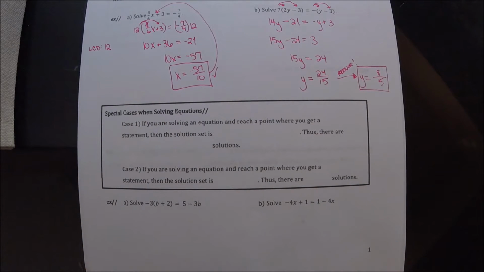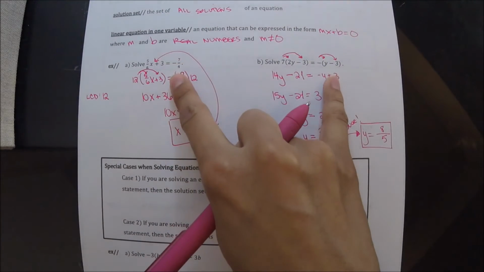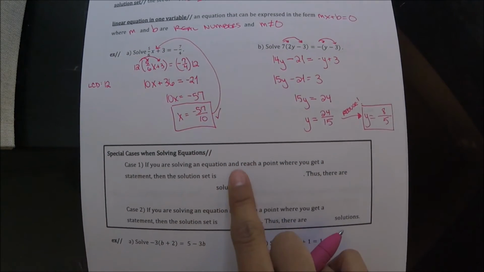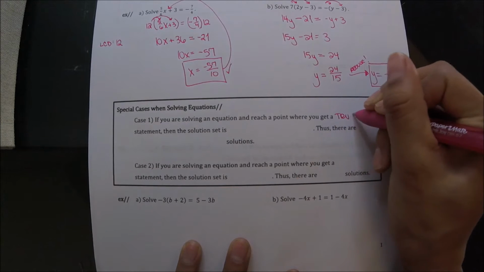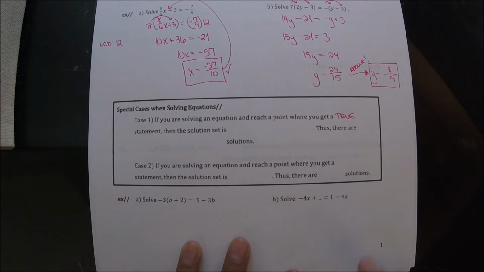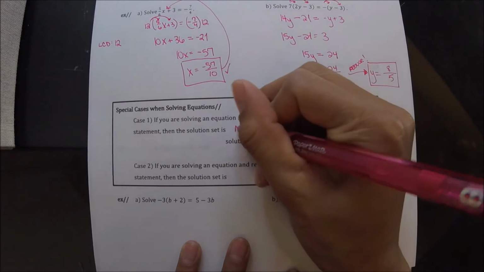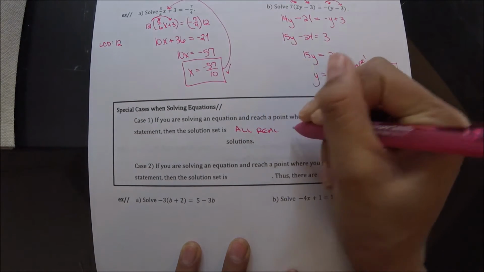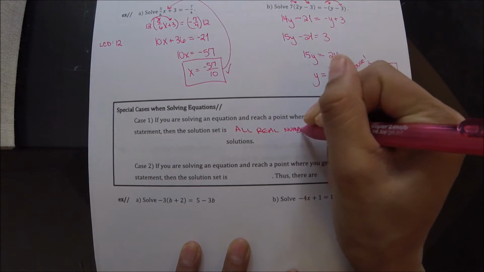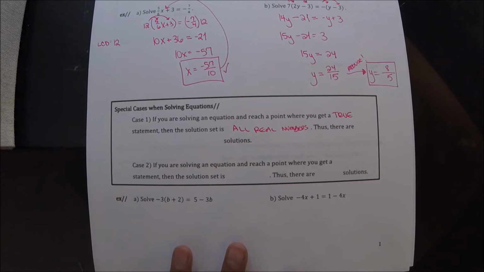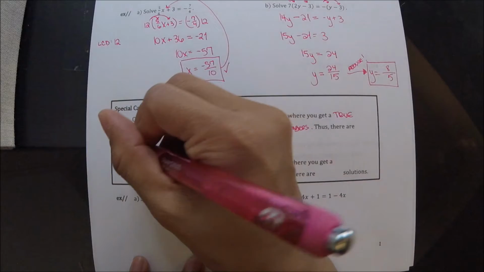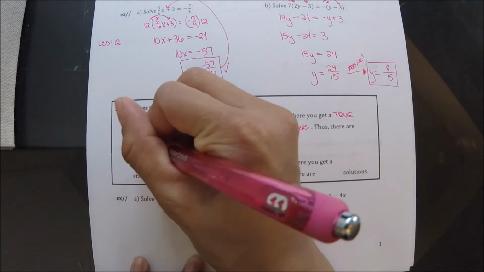So case 1, say you're going along and solving an equation, and then you reach a point where you get a true statement. In that case, the solution set is all real numbers, meaning any number you plug in for the variable will make the original equation true. And since any number can make it true, there are infinitely many solutions.